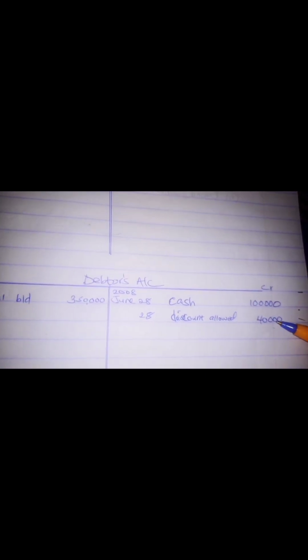So we have to deduct from what the debtor owes the business, and therefore you have to show here discount allowed is 40,000, because the amount owed by the debtor to the business should reduce by 140,000. Only that the 40,000 is not being paid for. That's why you're supposed to show it, and that is it.